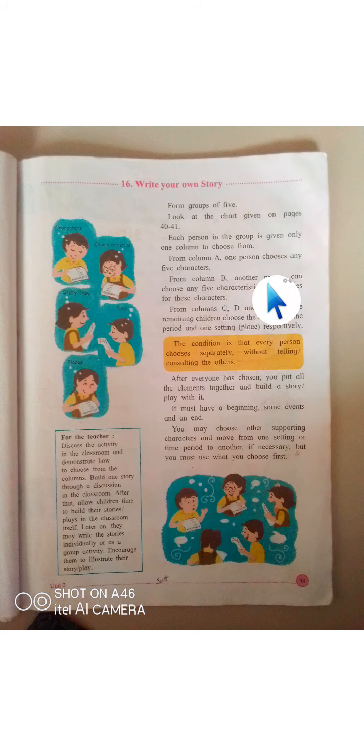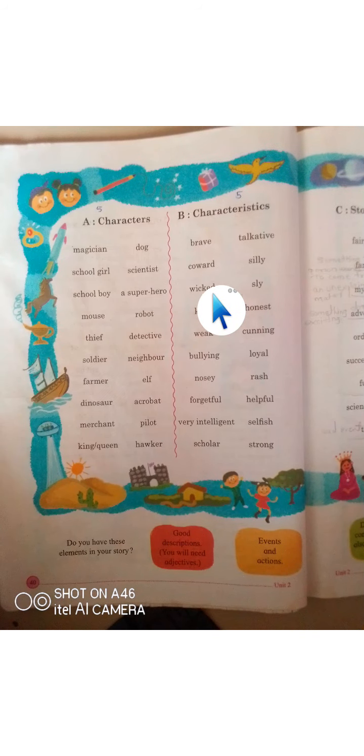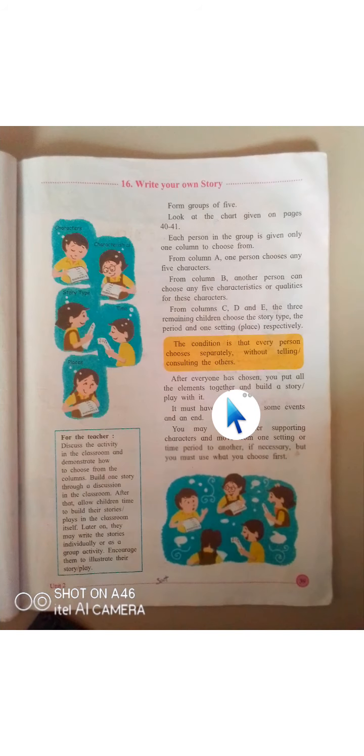Column A, one person chooses any 5 characters. Means from column A, in a group of 5 people, one person is choosing the characters, and from column B, another person is choosing the characters, and the third person is choosing the story type, the fourth person is choosing the time, and the last one is choosing the places. From columns C, D, and E, the 3 remaining children choose the story type, period, and one sitting place respectively. After everyone has chosen, you put all the elements together and build a story, play with it.